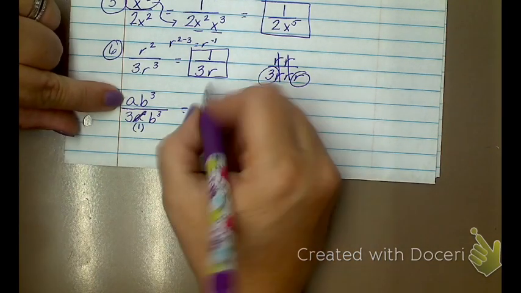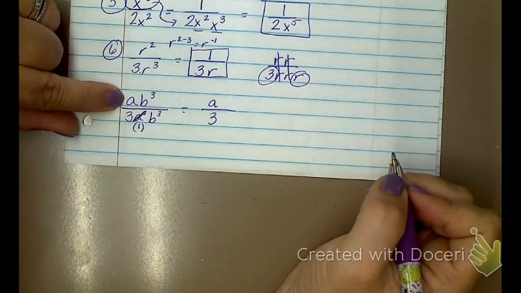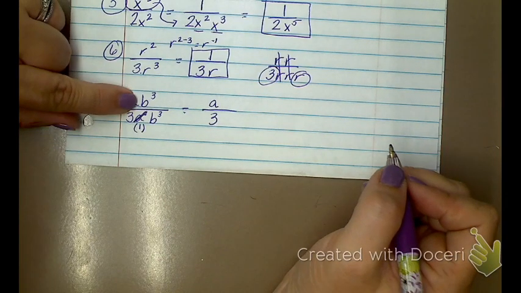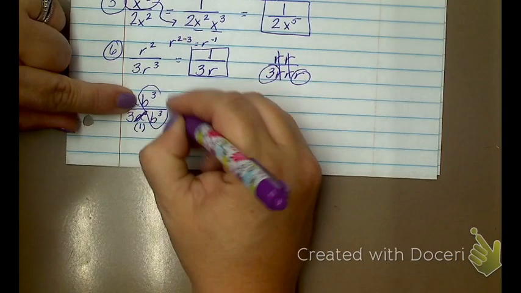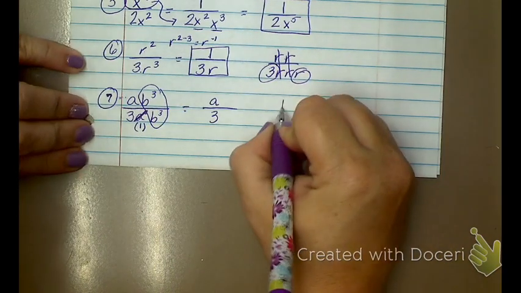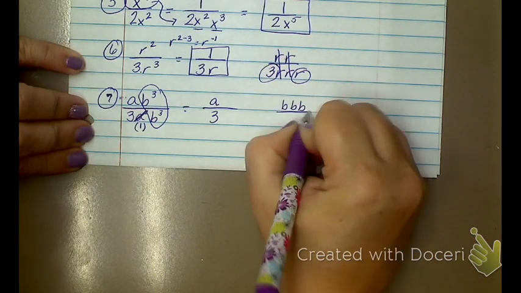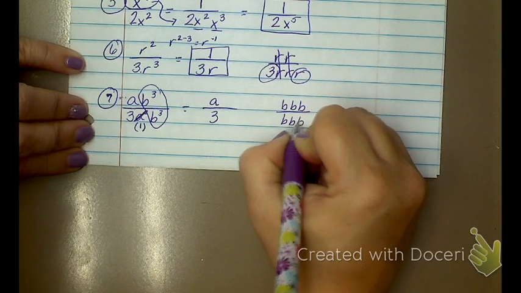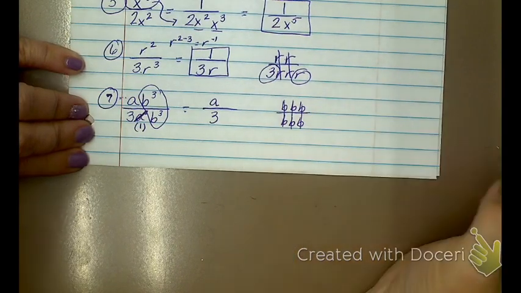So my a up here, it's got to stay up there. Got nothing to do with anyone. What happens if I have b to the third over b to the third? Well, if I think about that the long way, that's 3 b's on top, 3 b's on the bottom, everything cancels.